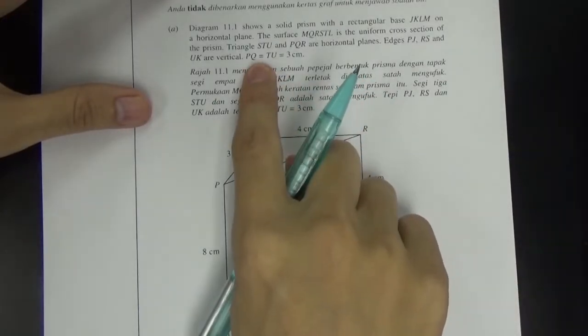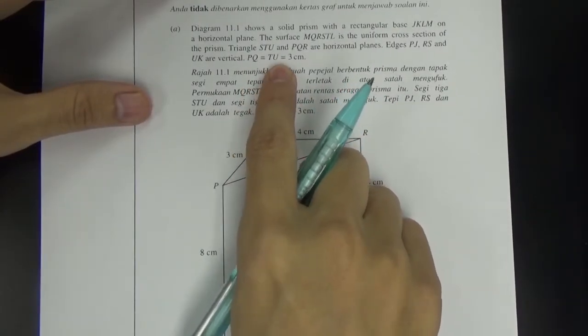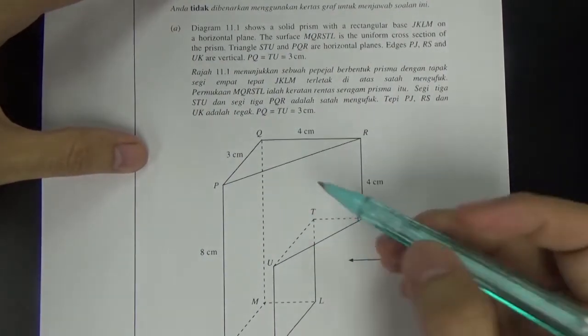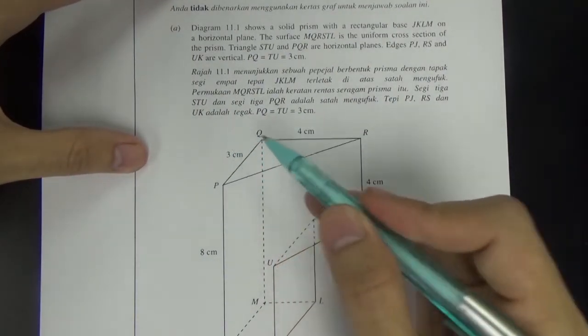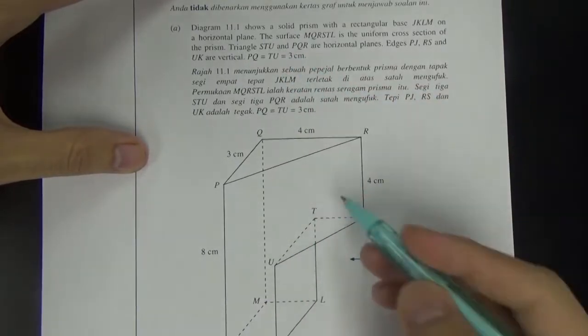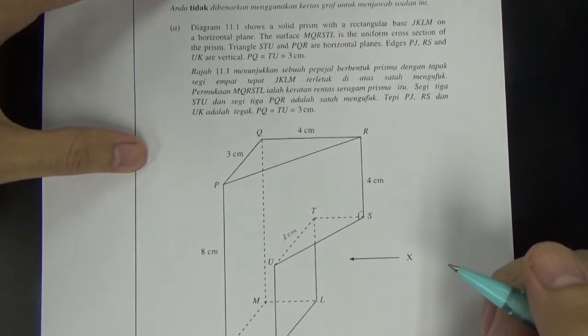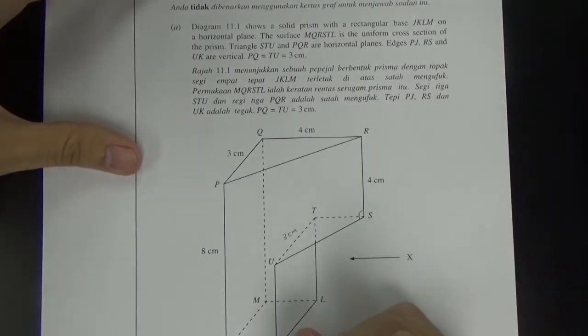Finally, PQ and TU are equal and 3 cm long. So PQ here is 3 cm, TU also 3 cm, so we can label here, it's not labeled, 3 cm. Okay, like this. Now let's look at the question.